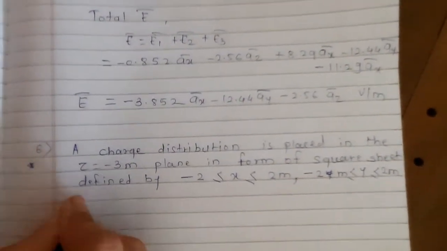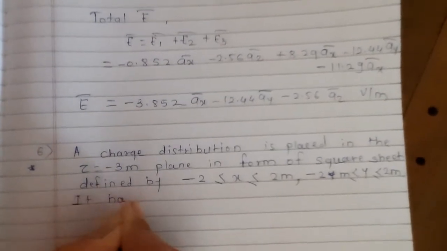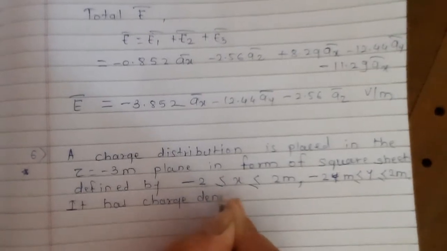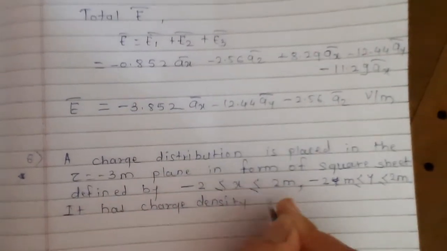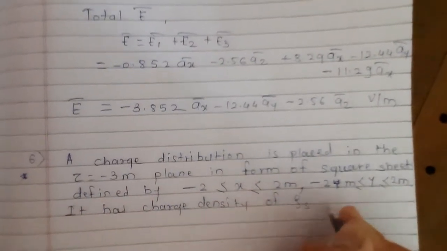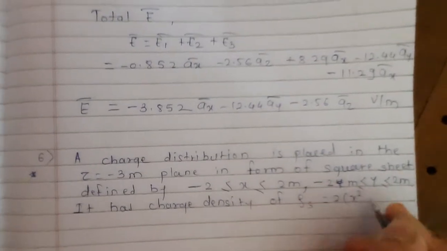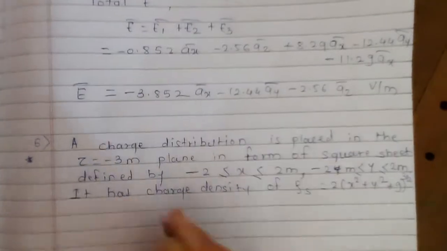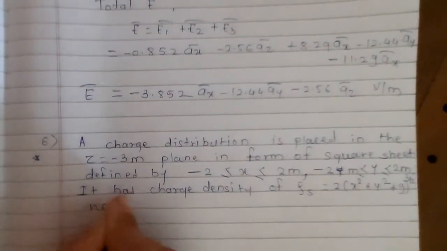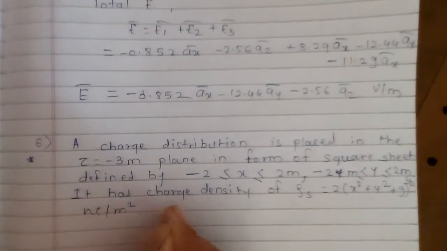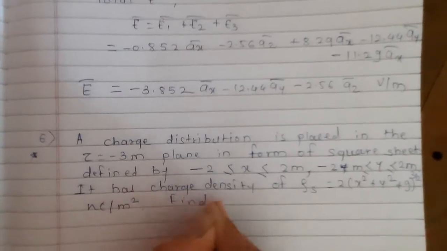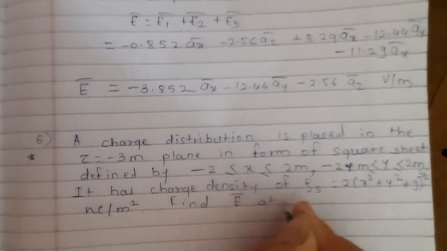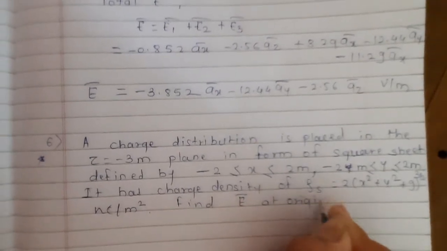It has a charge density of rho s equal to 2 divided by x square plus y square plus 9 raised to 3 by 2 nanocoulomb per meter square. So find the electric field intensity, that is E bar at the origin.